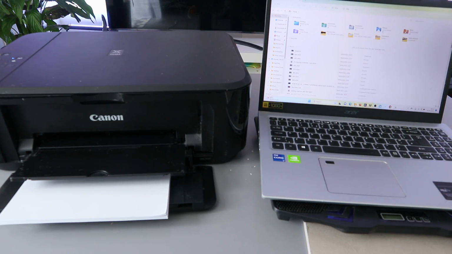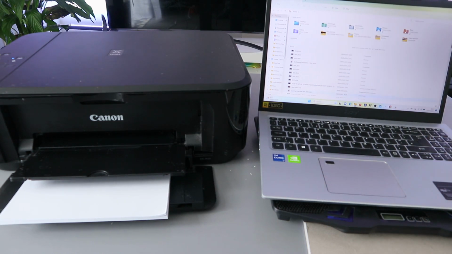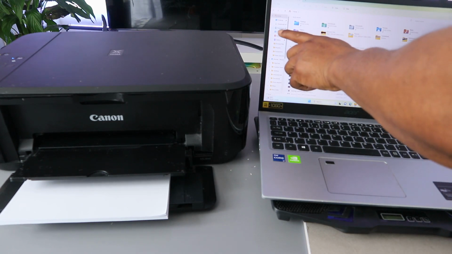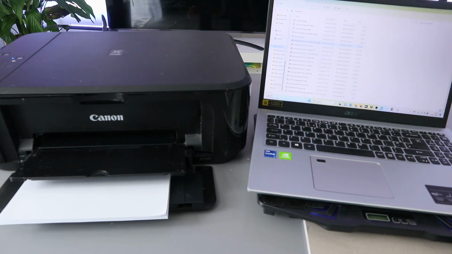So what you need to do is go where you saved the document and open it up. So I'm going to open up my documents folder. Go to documents, click it to open the folder. Now these are documents saved in the documents folder in my computer.